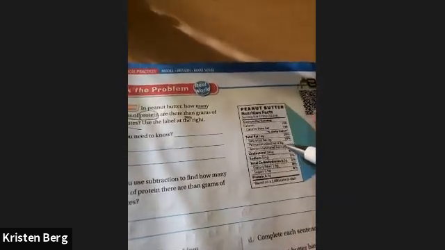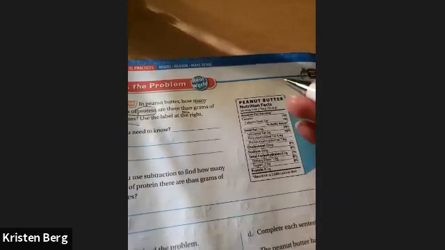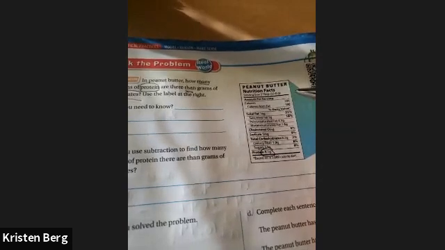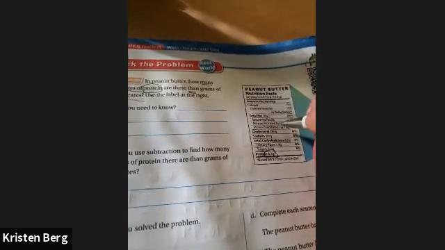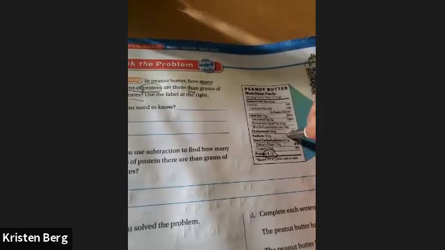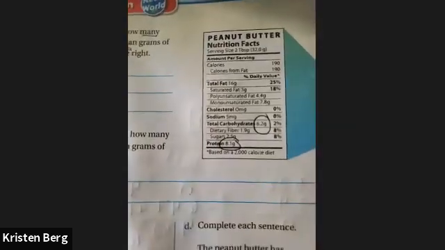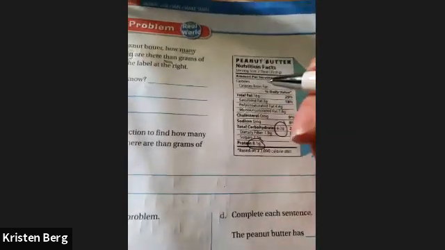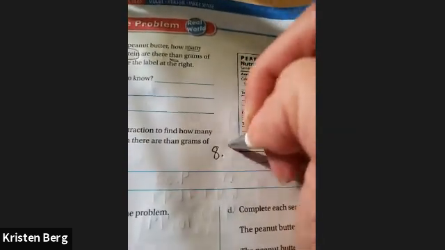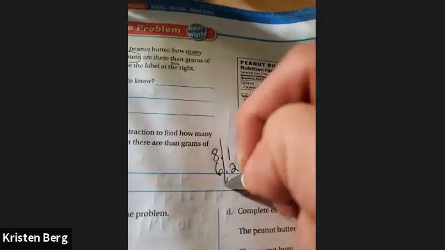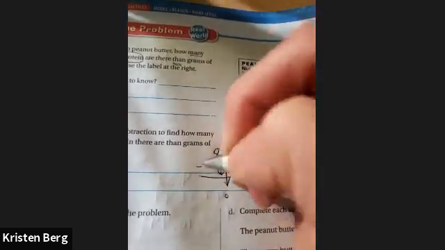So we're going to look at the protein. Oh, here's the protein right here. And then my carbohydrates. So my carbohydrates are right here. So what I'm going to do is I'm going to take those two numbers and I am going to have to subtract. So I'm going to just do that, line up the decimals, make sure you bring down the decimal, and then I'm going to subtract the 2.